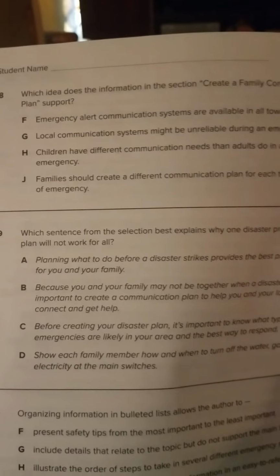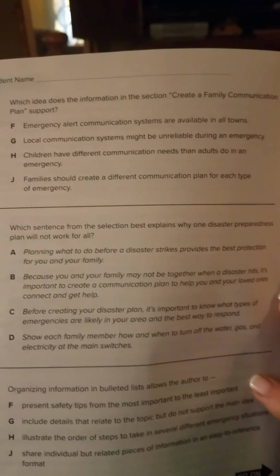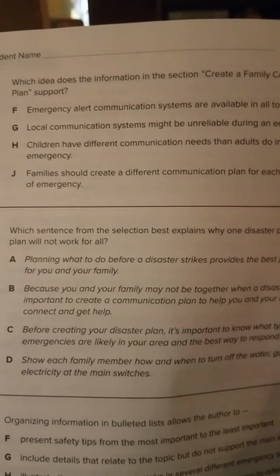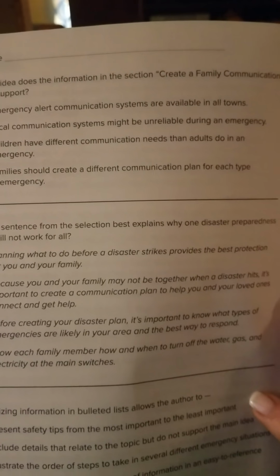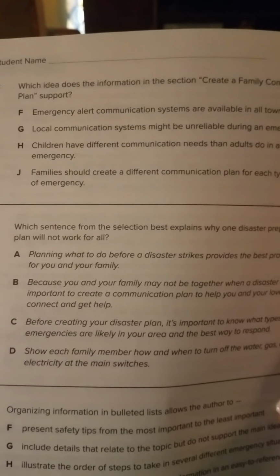Additional questions for making a plan. Make a plan. What does the information in this section, create a family communication plan, support?